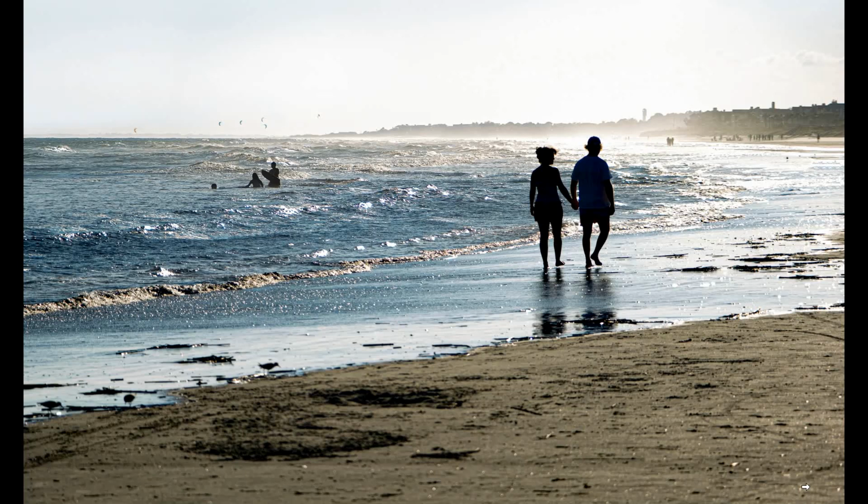Here we have an example of a silhouette effect. You notice the bright sunlight in the distance hitting our subjects from the other side, and we get the silhouette, which makes for very pleasing designs. Notice the people in the water. That helps balance the picture out.